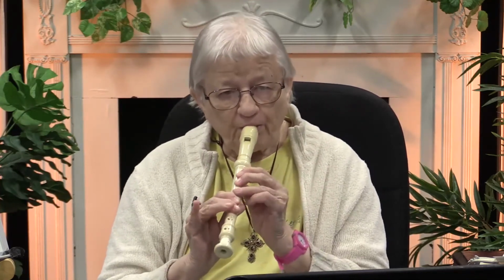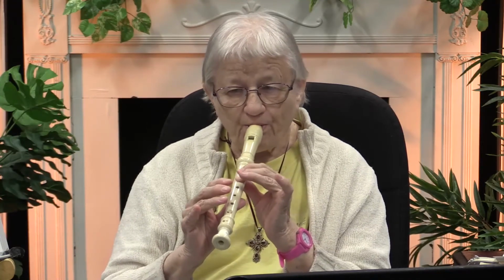Now, for that high E, this is a G, F, E. And all I have to do to get that high E is to pull that thumb down a little bit. That's going to bounce that up by an octave. It doesn't work for every note, but it works for a lot of notes. So that works for that E. If I didn't do that, I would get the low E instead of the high E.